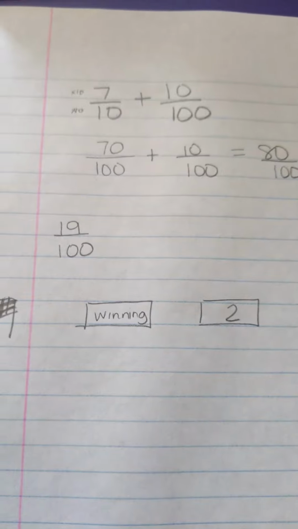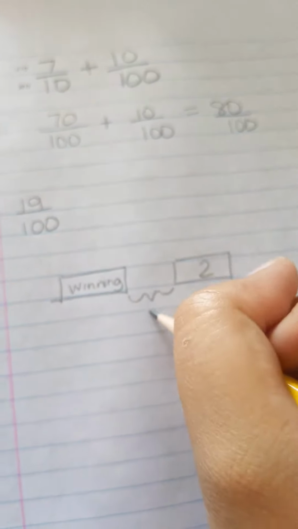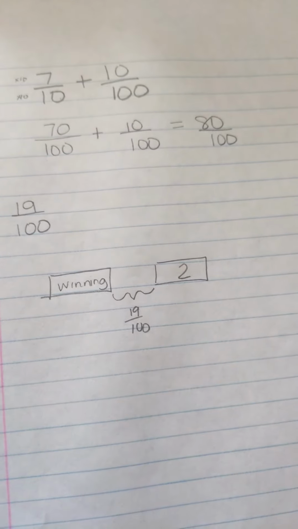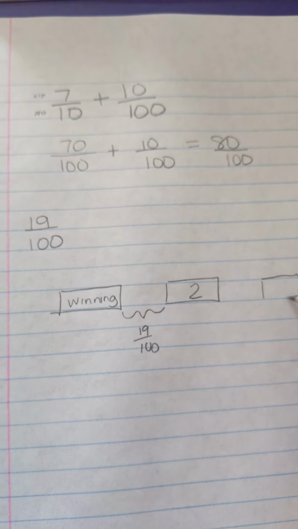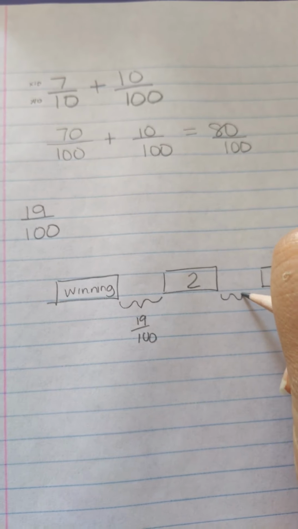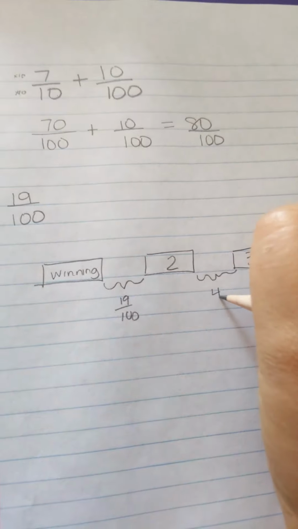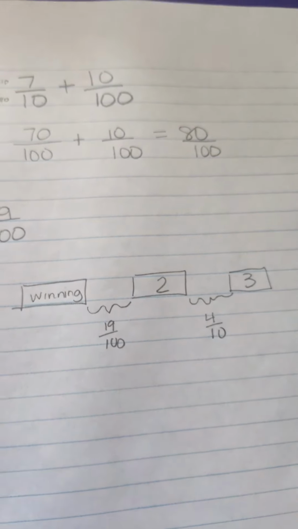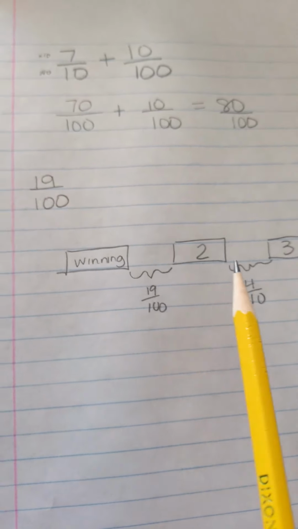It beat the second car, so here's the second car, by 19/100ths of a second. This is so you can visualize what's happening here. The third car was 4/10ths of a second behind the second car. So here's my third car. My mustaches are not very good today. This is 4/10ths. So we want to know, how much did the first car beat the third car by?